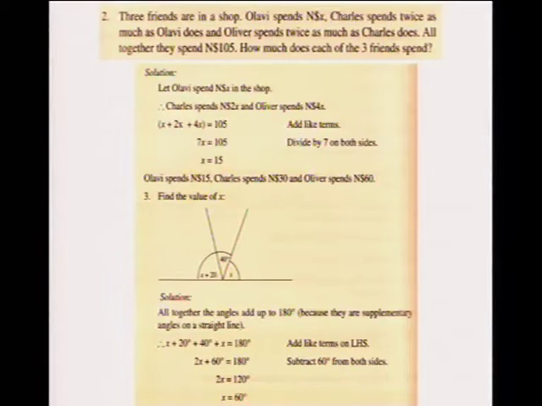Number 2, here we have 3 friends that are in a shop and what they spent. The first one x, the next one twice, and the third one spends twice as much as Charles does. Altogether they spent 105 Namibian dollars.